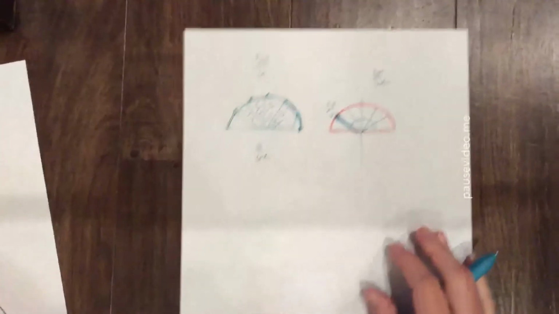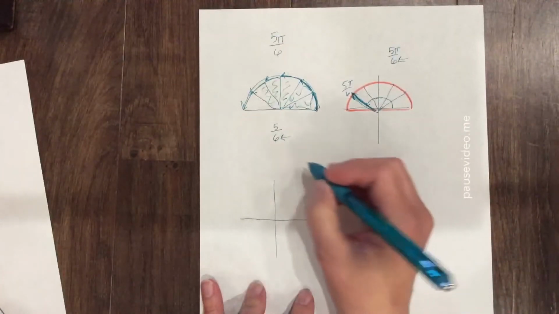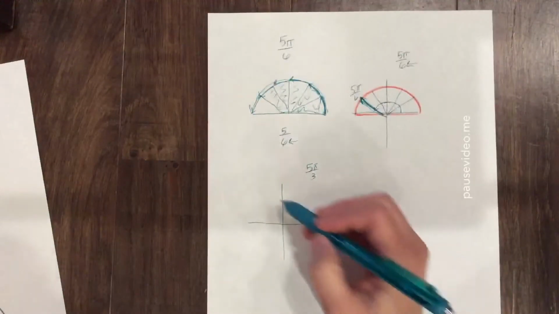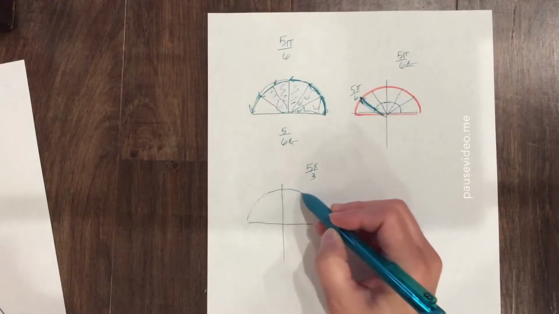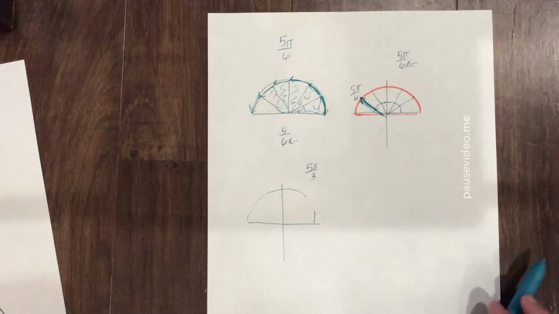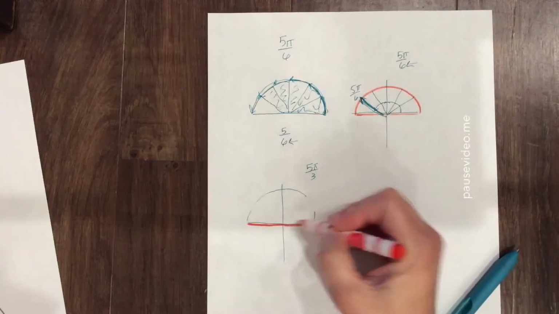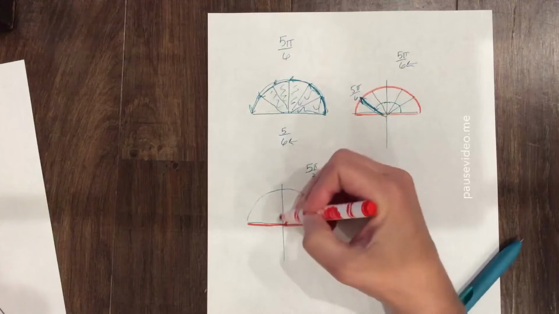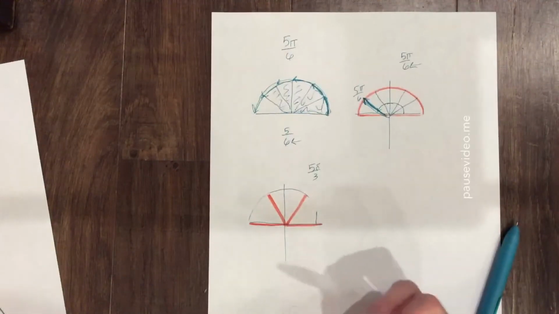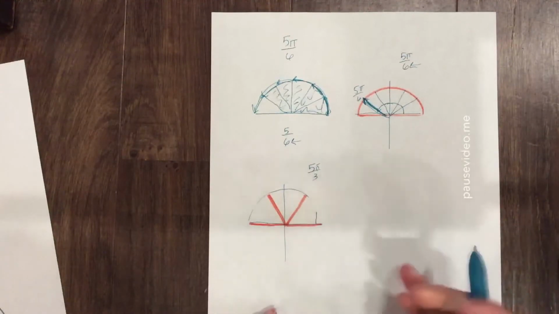One that tends to throw some people that I just want to show real quick is what if I want to do 5 pi thirds? How do I take this top piece and split it into thirds? When we split into thirds, you have to ignore the y-axis. To split into thirds, I would split it about here and about here. Now can you see that I have 3 equal pieces? So when you do thirds, you have to ignore the y-axis. It's not part of my slicing.